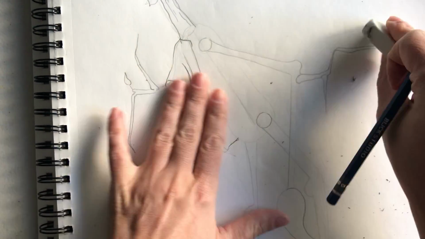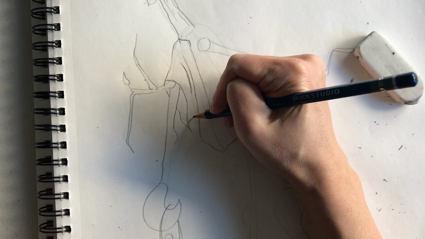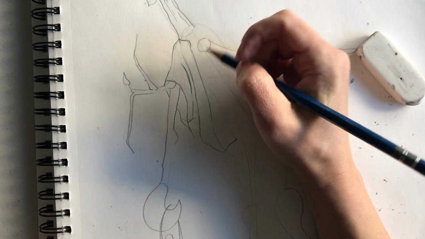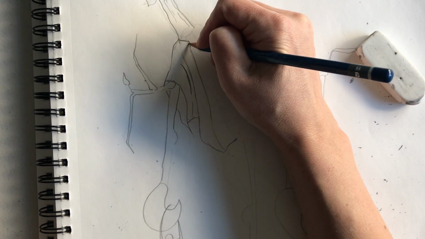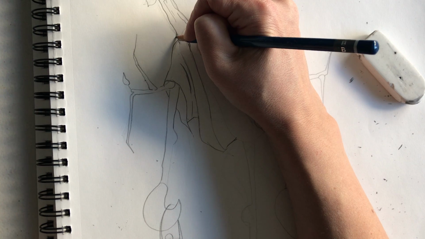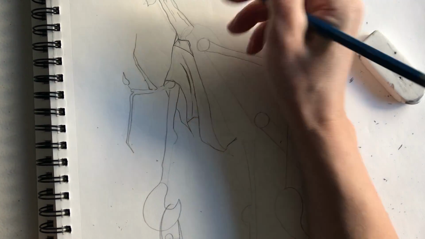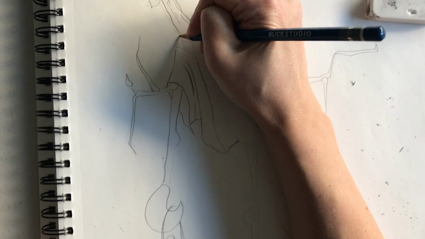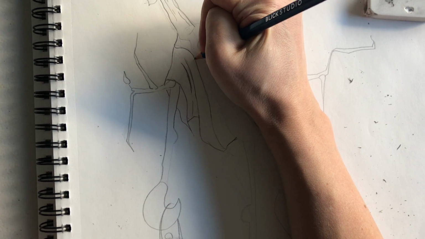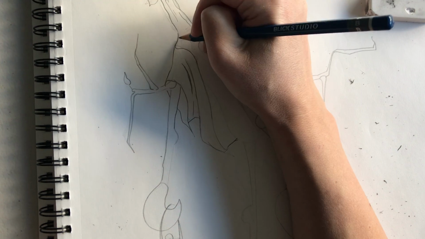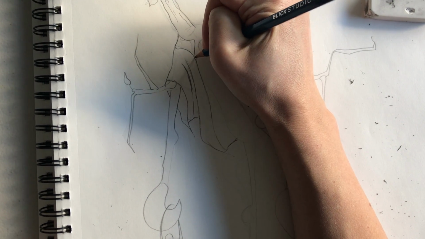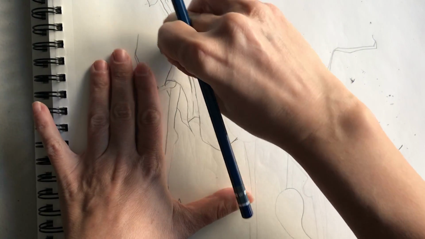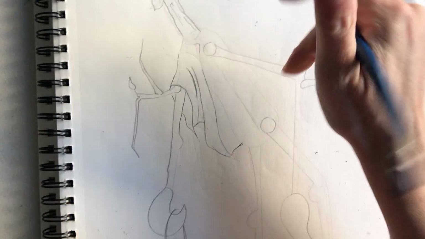I'm wondering if the sleeves were once really long and now they're short. And then what kind of collar will it have? So I'm thinking about the details on the jacket as well. Not quite there yet.